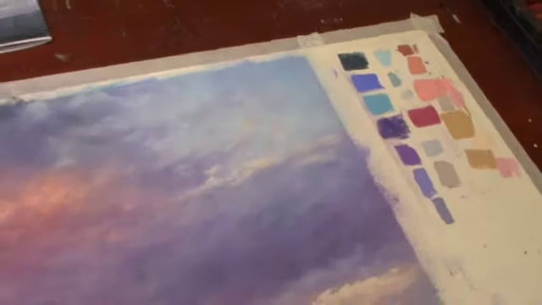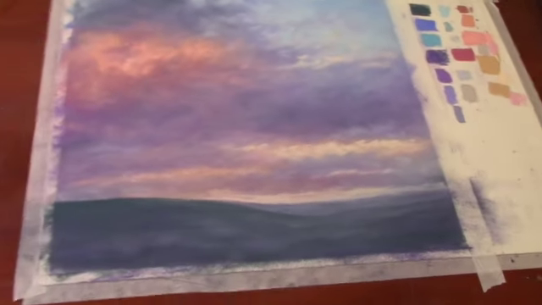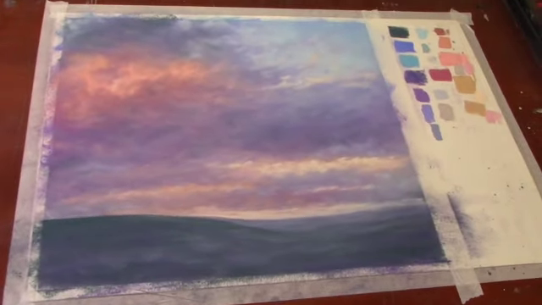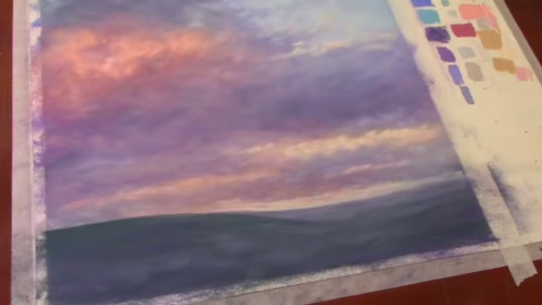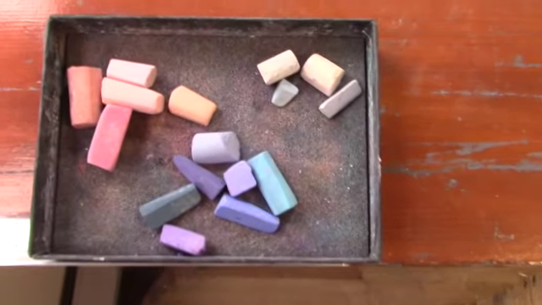Now the videos have been broken down into different stages, so it's step by step, takes you through the process that I used to create this piece and the pastels that I used. And I've used Unison Pastels on Clairefontaine pastel matte paper.